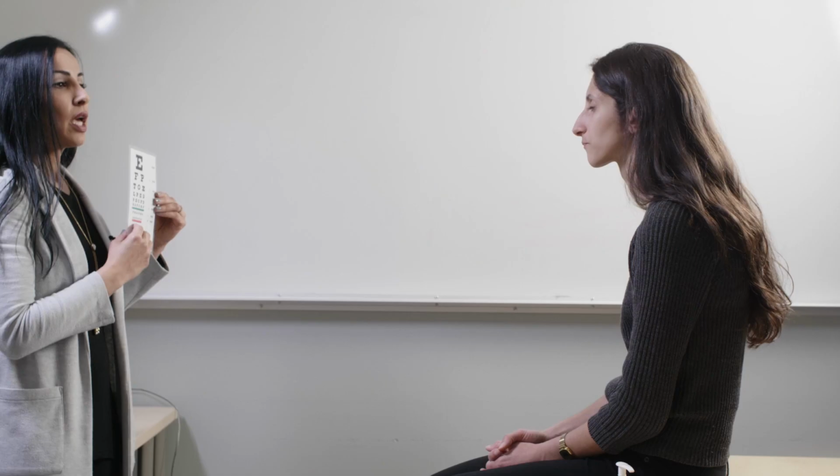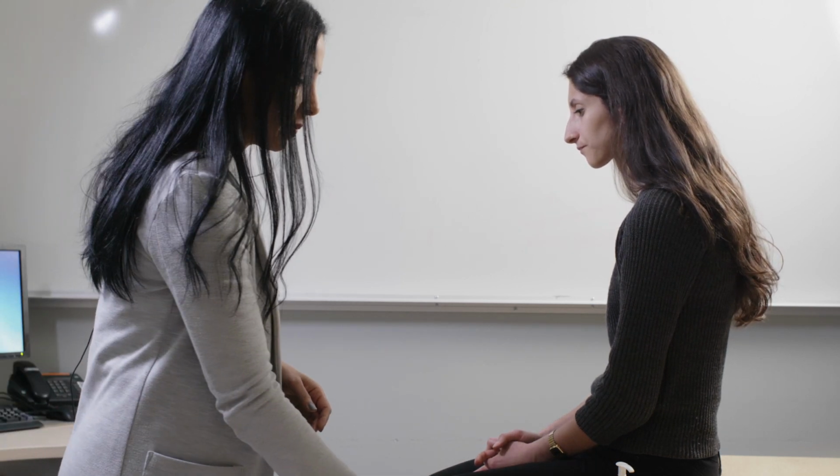Next, we're going to move on to cranial nerve 2 and assess visual acuity using a Snellen chart. This would be done by having you cover one eye and read from the top line of the Snellen chart, moving your way down, and we would repeat this on the other eye. For the purpose of this exam, we will assume visual acuity is 20 out of 20 in each eye.